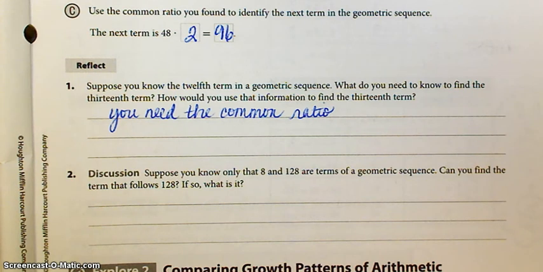But if you don't know how many terms are between 8 and 128, then there's really no easy way for you to find out what the next term is. So the answer to number 2 is really it kind of depends. It depends on whether you know whether those are successive terms or not.